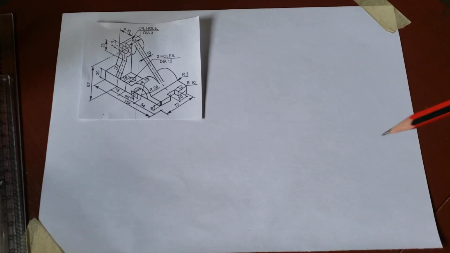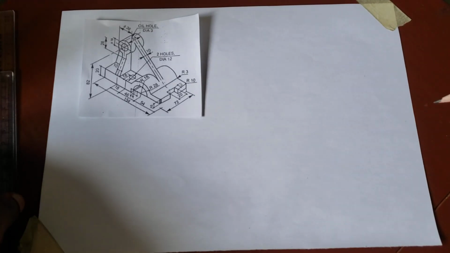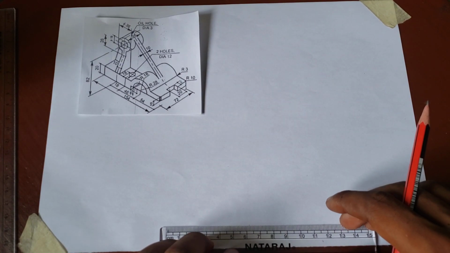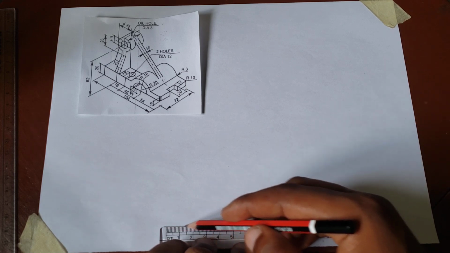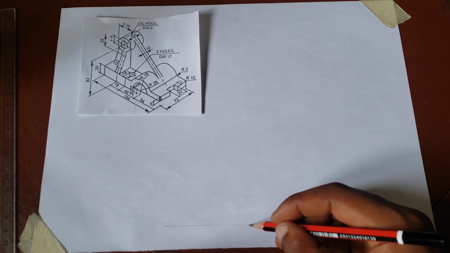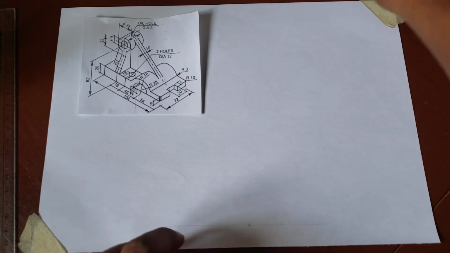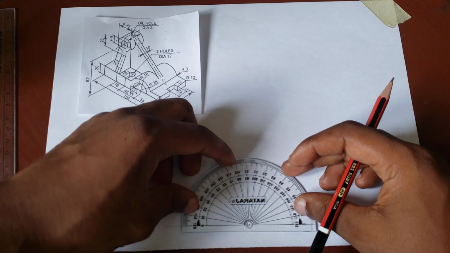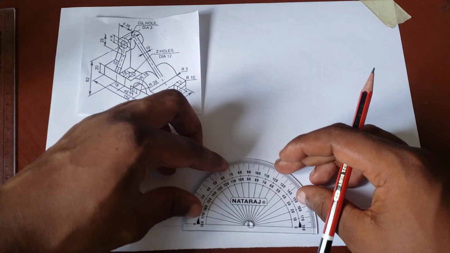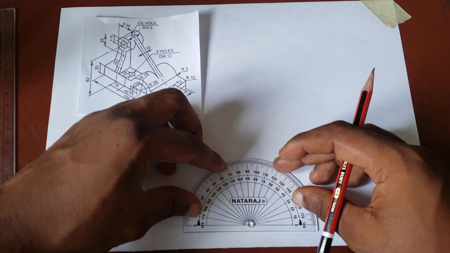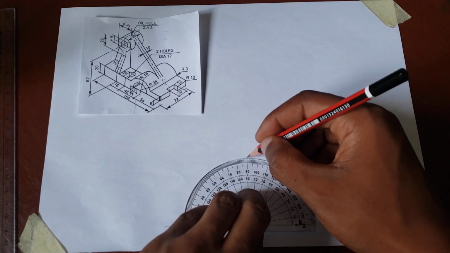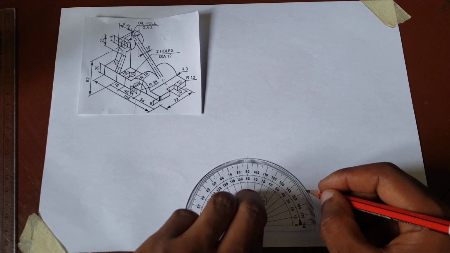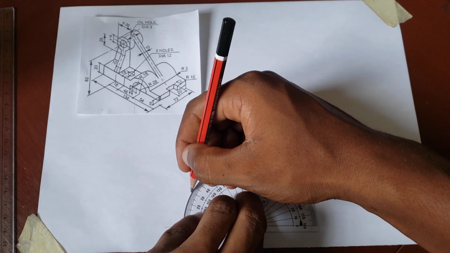Okay, to draw this isometric drawing, just begin by drawing your construction line. Let's mark this as our center point. Let's measure angles: 90°, 30°, 30°.